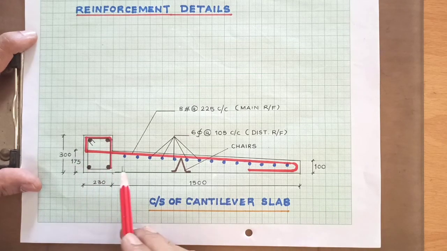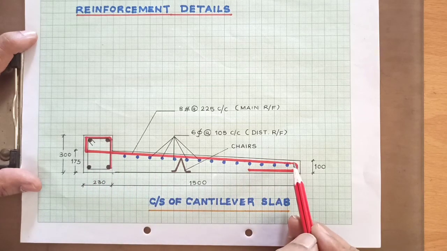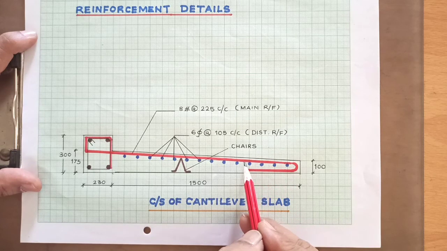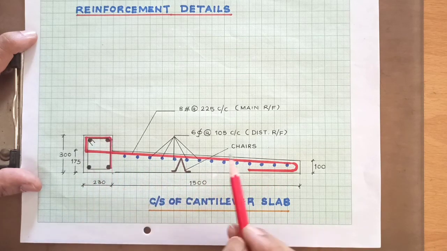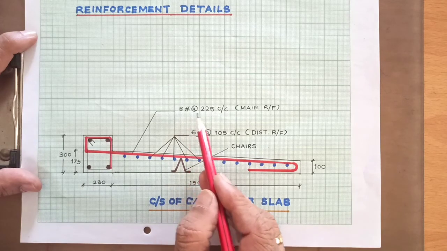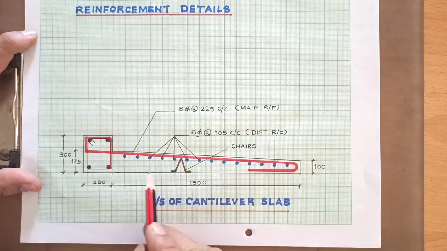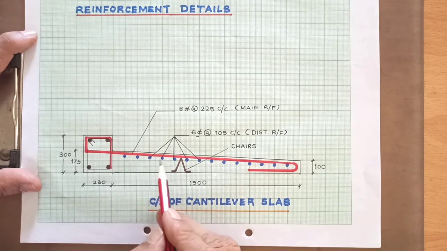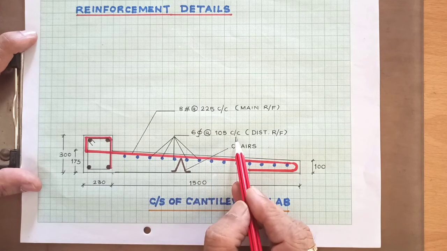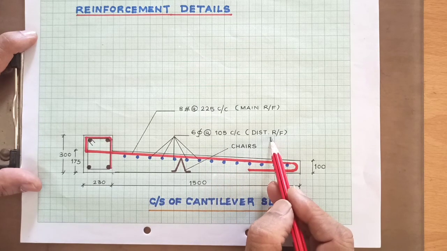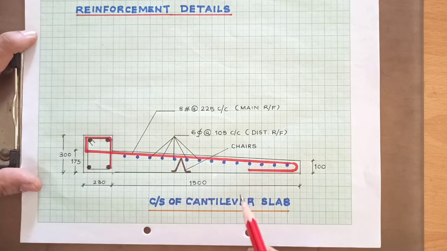Now you can see here that this red line provided at the top is the main reinforcement, that is 8 tor at 225 center to center. These blue dots are 6.5 at 105 center to center. These are distribution reinforcement, and you can see what LD provided is.